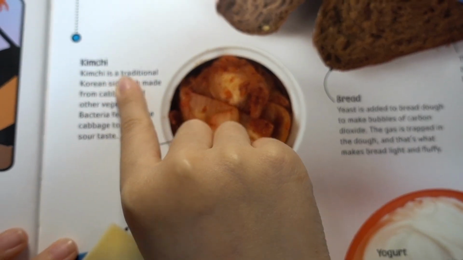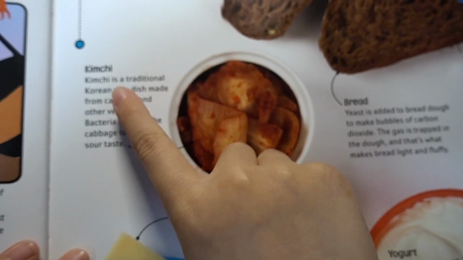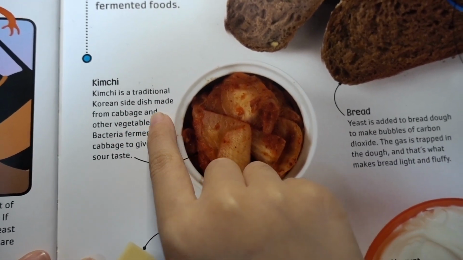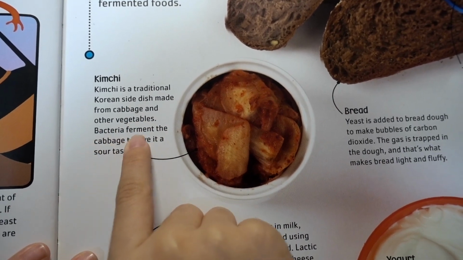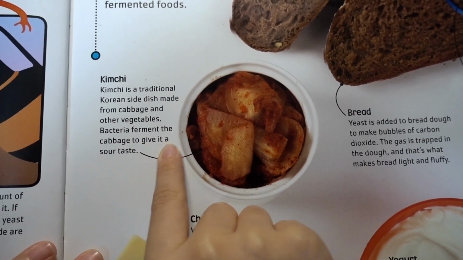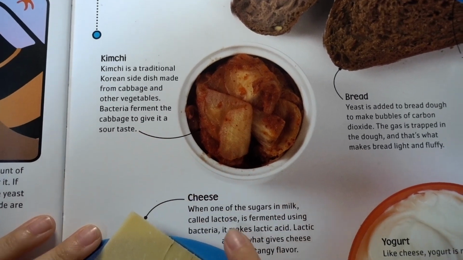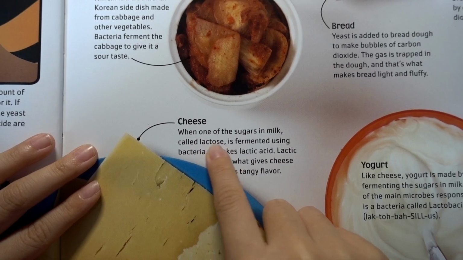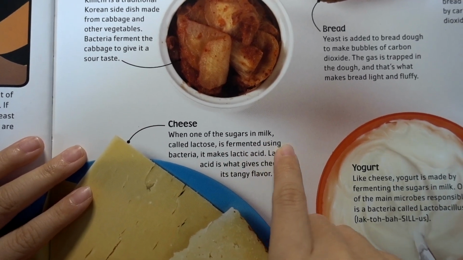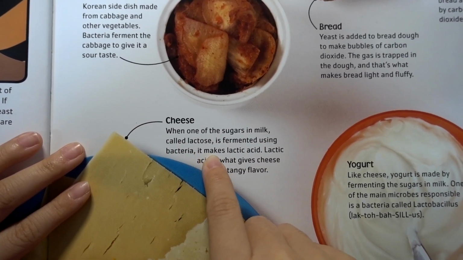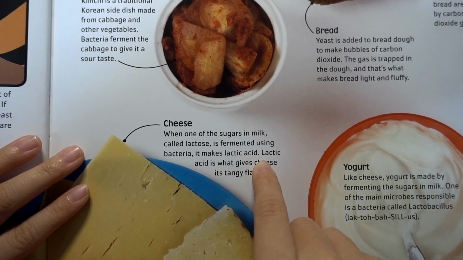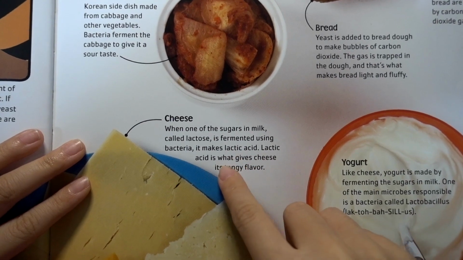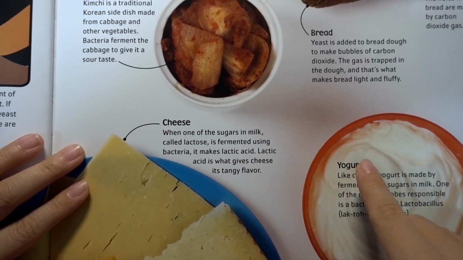Kimchi. Kimchi is a traditional Korean side dish made from cabbage and other vegetables. Bacteria ferment the cabbage to give it a sour taste. Cheese. When one of the sugars in milk, called lactose, is fermented using bacteria, it makes lactic acid. Lactic acid is what gives cheese its tangy flavor.